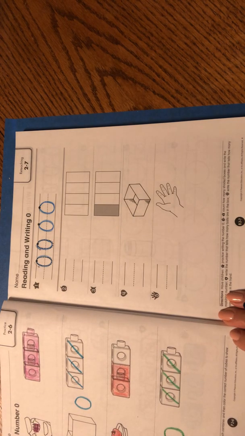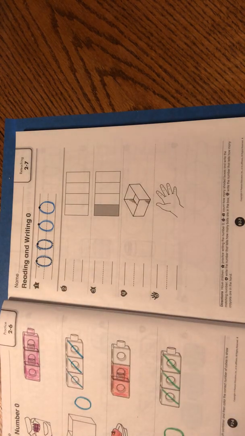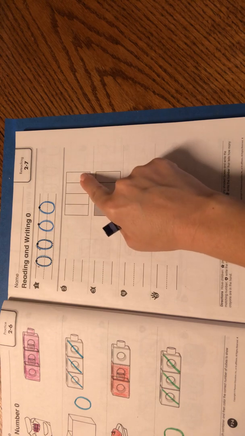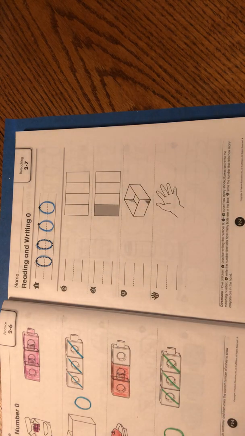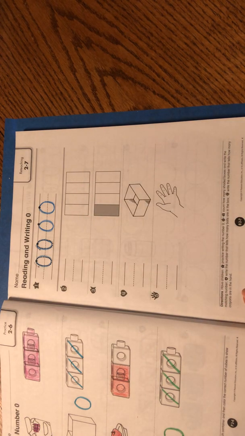Very good. Let's take a look at apple number 2. Do you see any shaded boxes? Shaded means colored in. Do we see any of these boxes colored in or shaded? No, we don't. None of them are shaded.